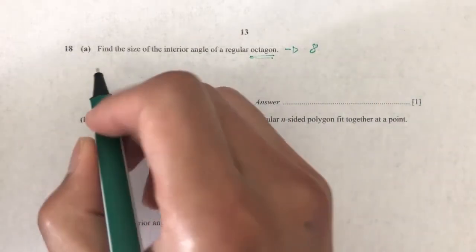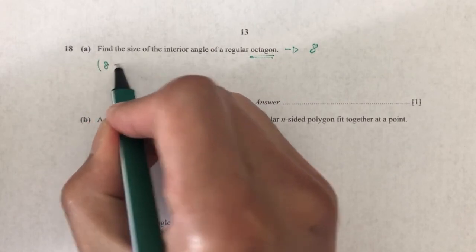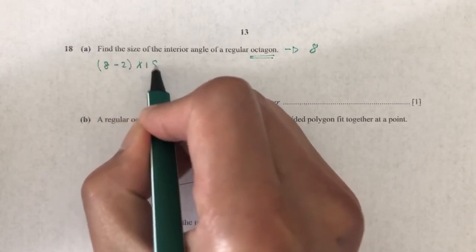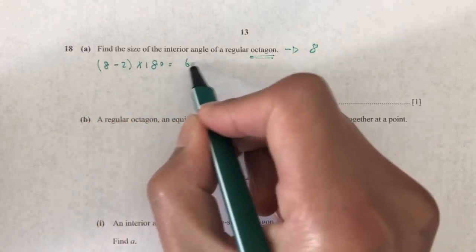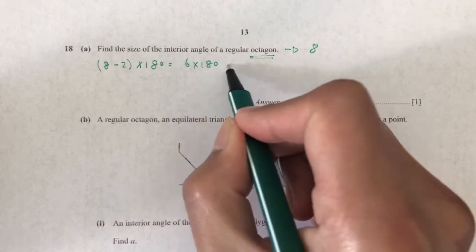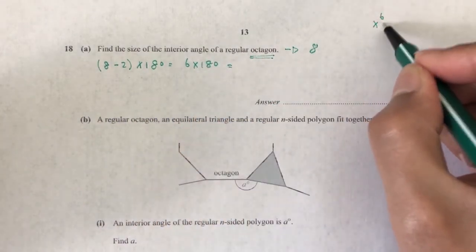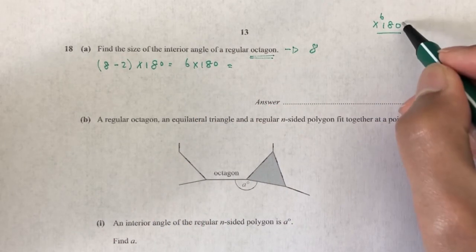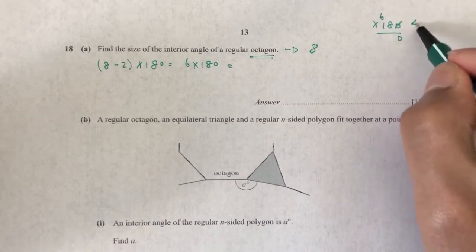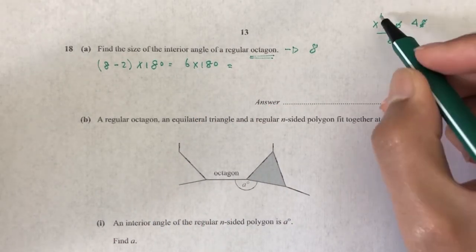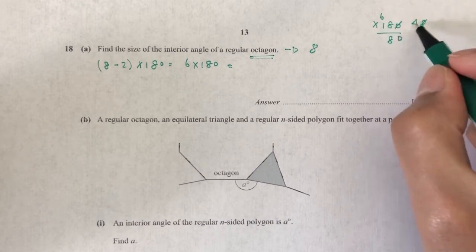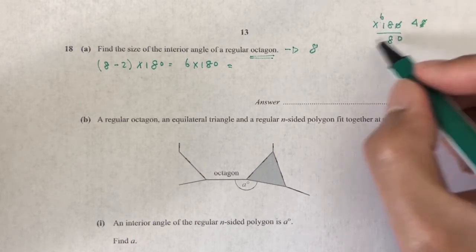So we use a formula, which is (8 minus 2) times 180, which is equal to 6 times 180. So 6 times 180 will be 1080.